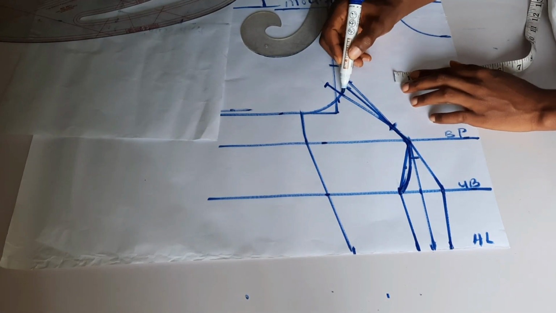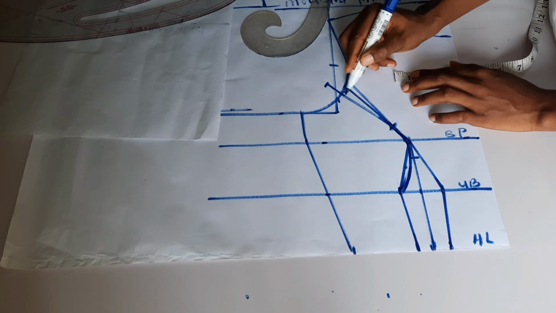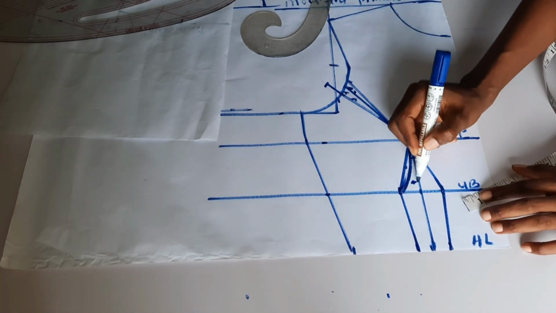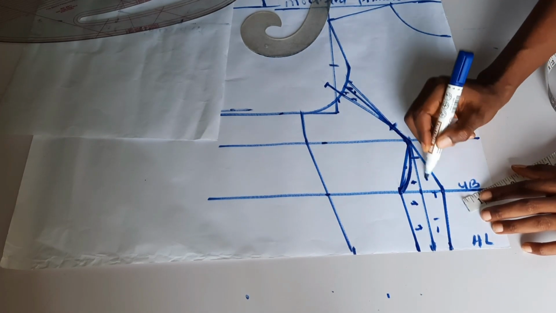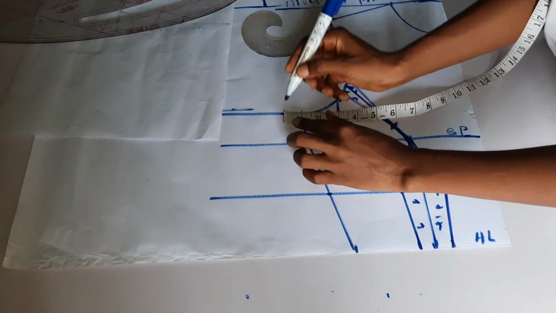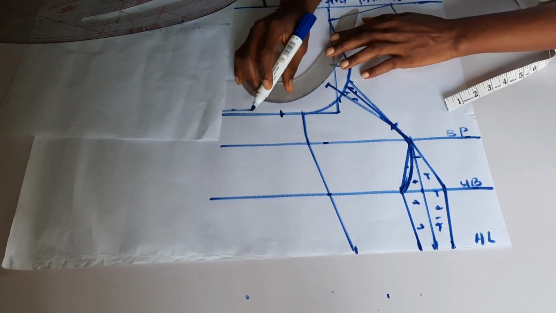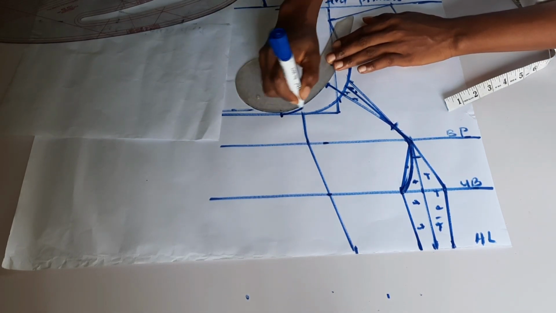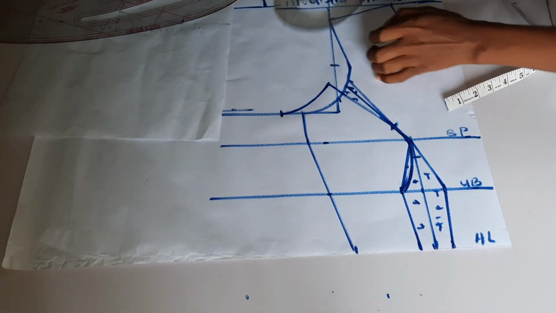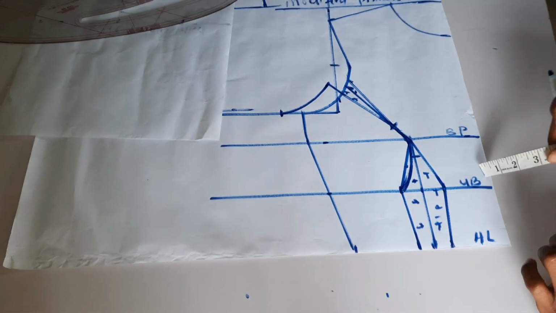Then, like I explained for the other one, you've lost some measurement on the armhole because of this ½ inch that you opened up by. So you have to replace it, which is what I'm going to do. I'll replace it, and then I'll create a new armhole from here to here. Basically the classic, and then I'll go ahead and add this measurement.